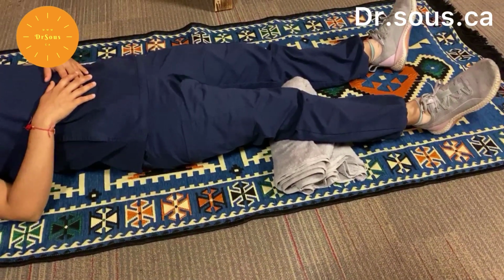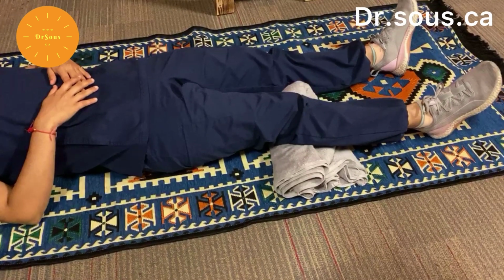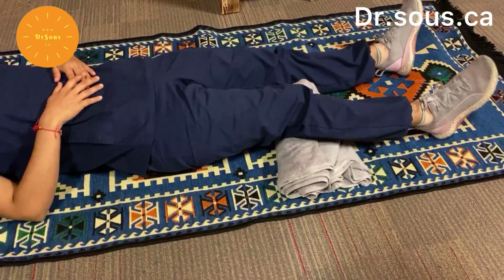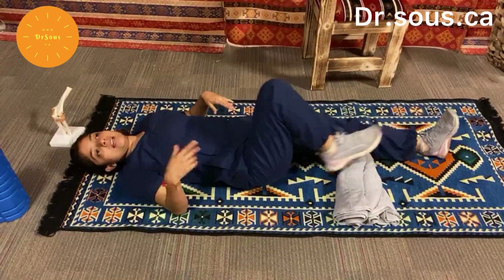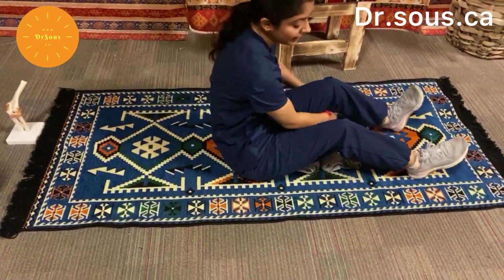This is the first exercise. It's just the static contractions of your knee joint and relax. Just press it down, hold it for 10 seconds and relax. Now second is the knee extension exercise.